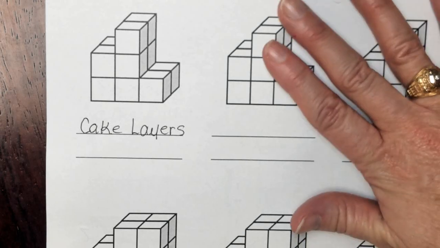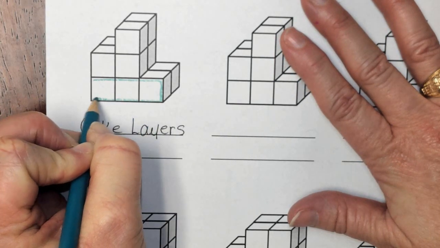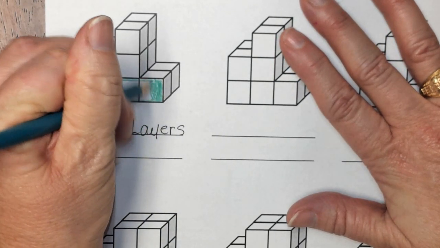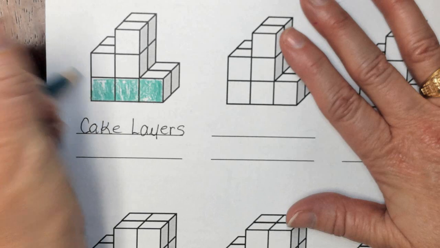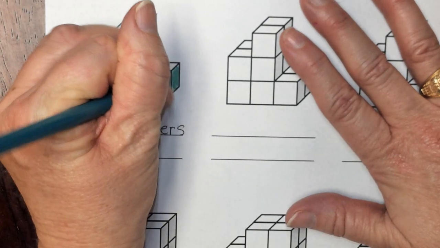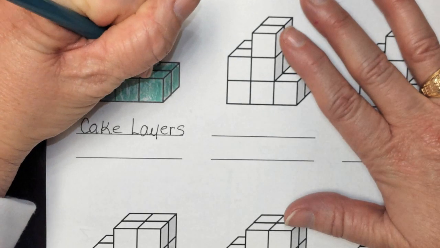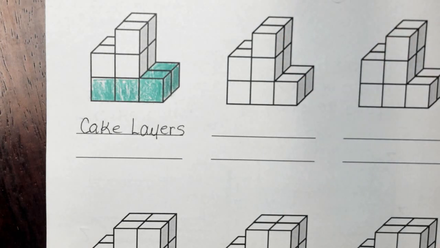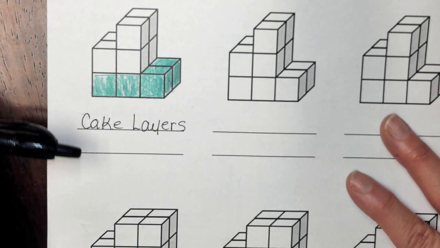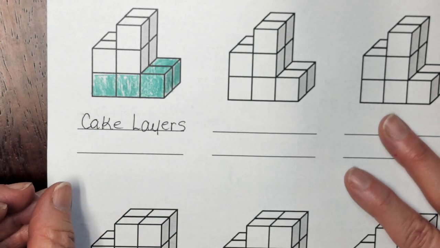Think about cake layers, well then I want to think about this bottom row. The bottom layer. And sometimes shading is really the only way you're going to be able to see that bottom layer. So the shading does make it pop out. Raise your hand if you can tell me, this row right here, what is the array that will go with the row that we have just shaded?